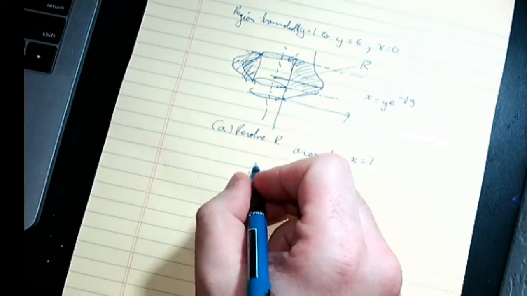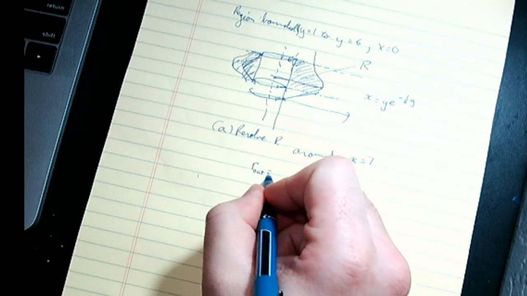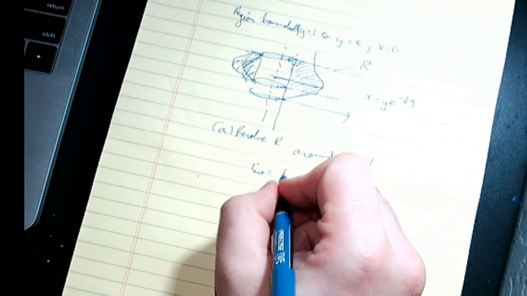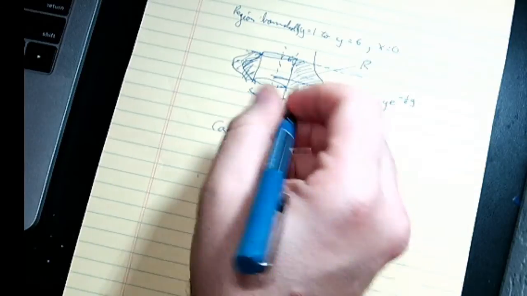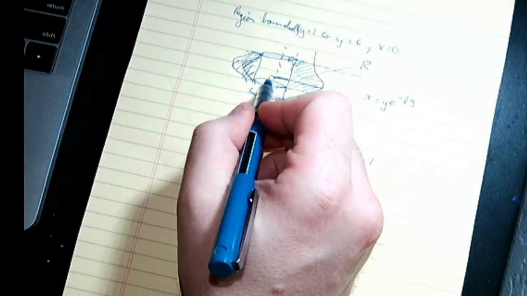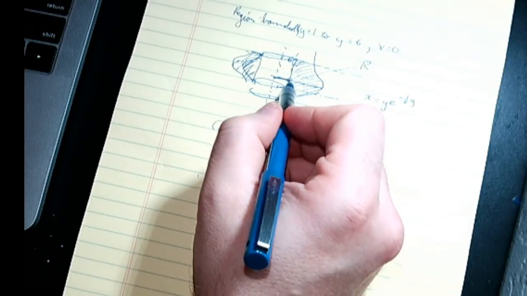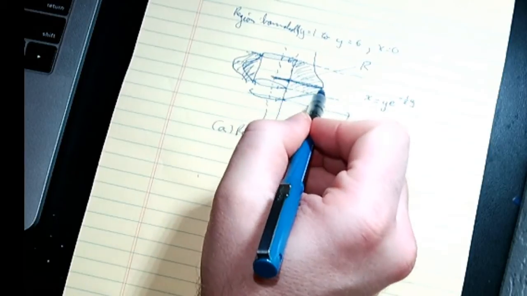My outside radius is 1 more than the x value, so it's 1 plus y e to the -1/2 y. Right, because you've got this distance 1 between x equals -1 and the axis itself. And so the overall radius to this outside bit is that.